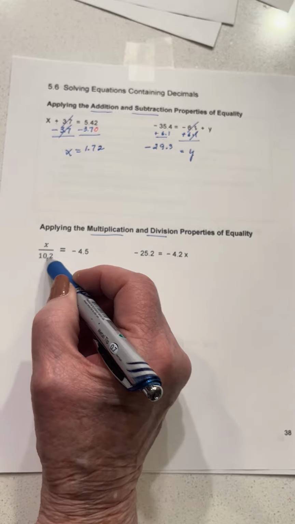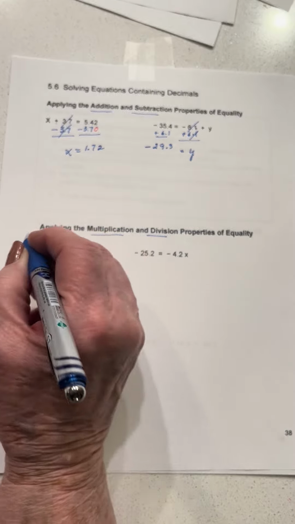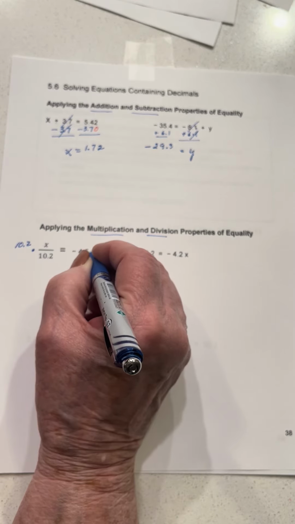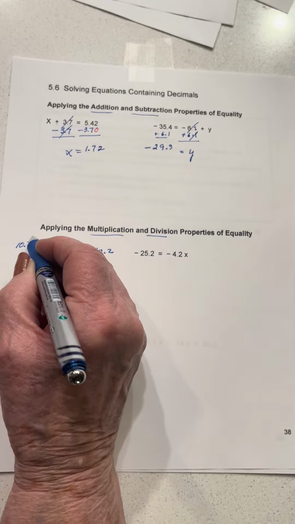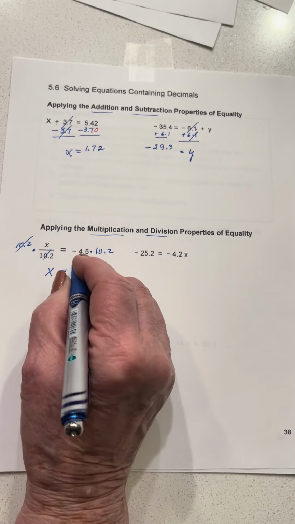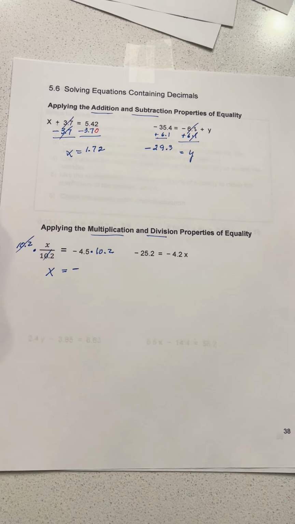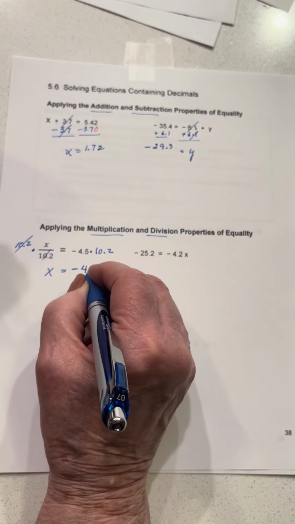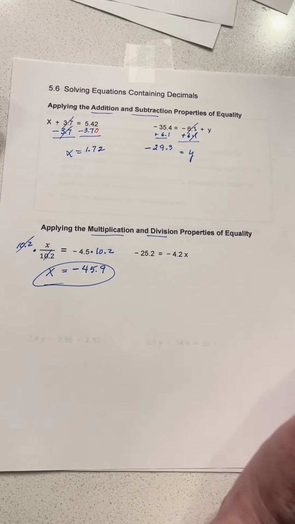So they've divided x by this number, so we're going to multiply both sides by 10 2/10. So those equal 1. So x is equal to, this is going to be negative because the signs are different. And if we multiply negative 4 5/10 times 10 2/10, my calculator says that it is negative 45 9/10 for our answer.